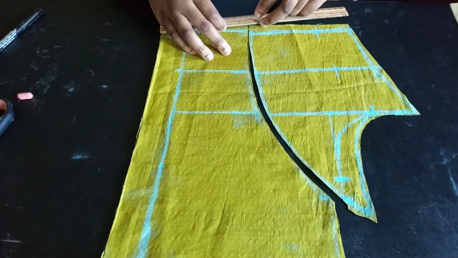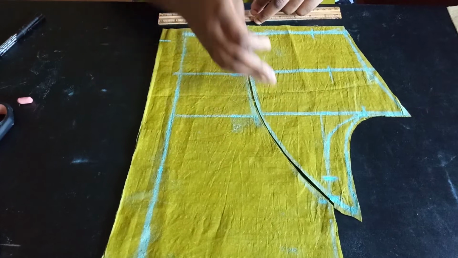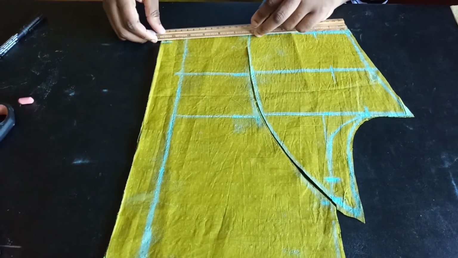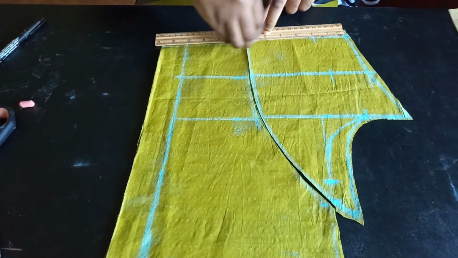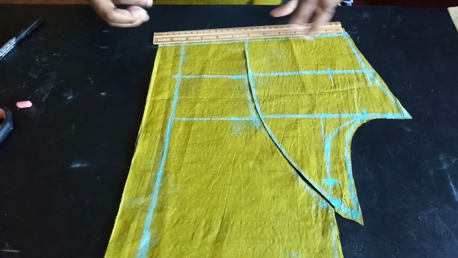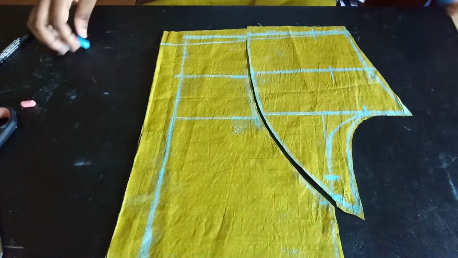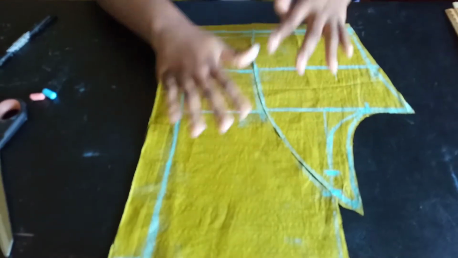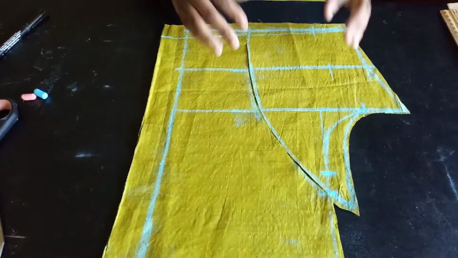You could have done this before cutting this open so that it doesn't move, but this is how you're going to do it. Just mark 1 inch here and blend it out, and then you're going to cut this part out. It helps your zip to relax better. So that's basically it for cutting this bodice here.